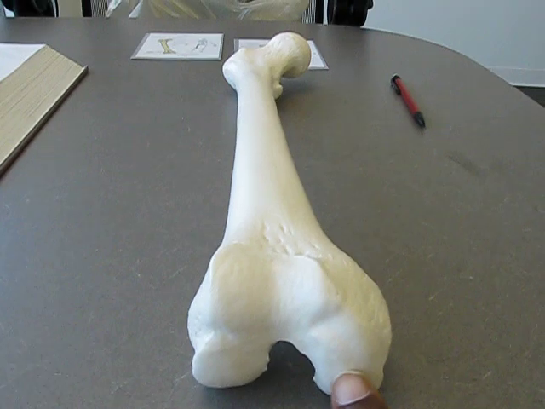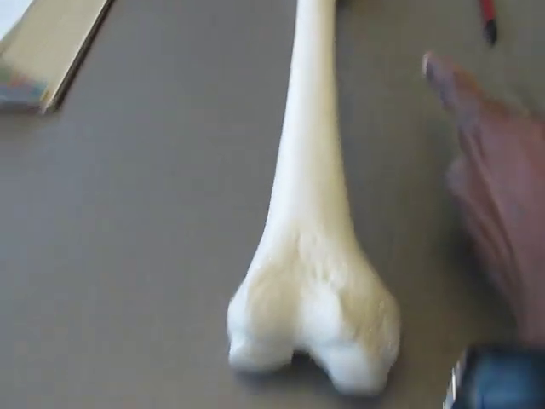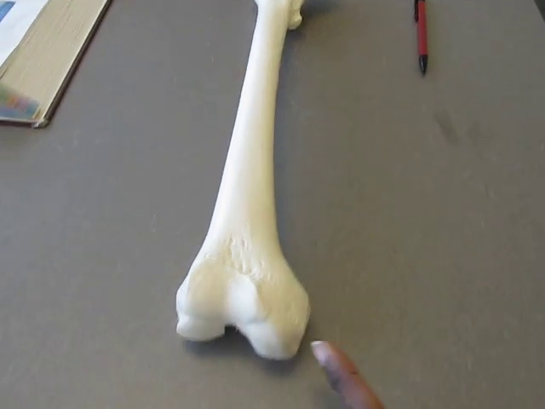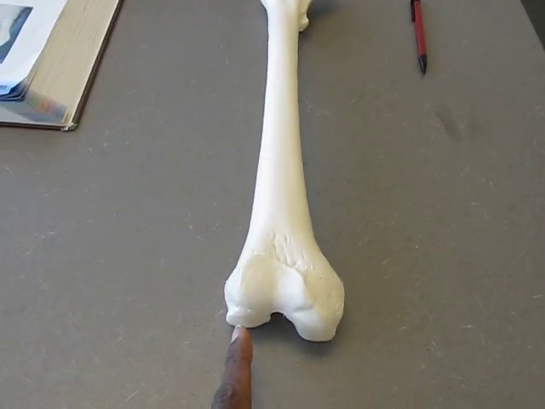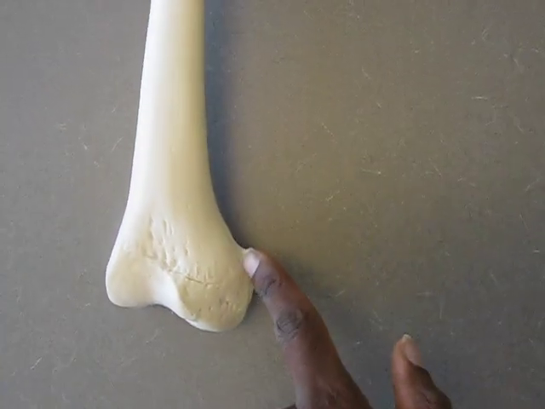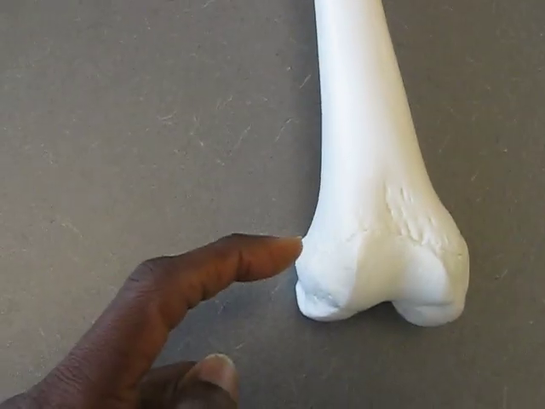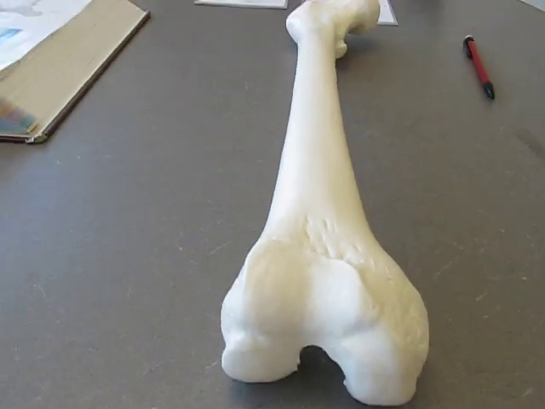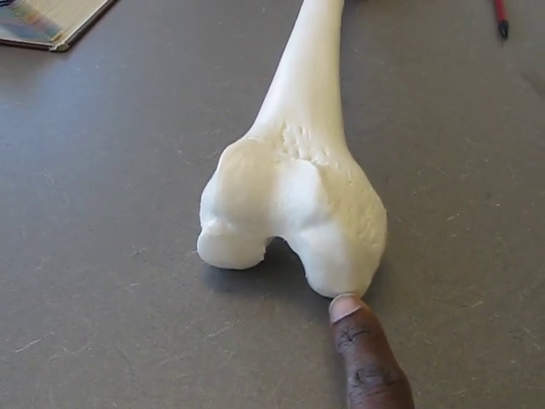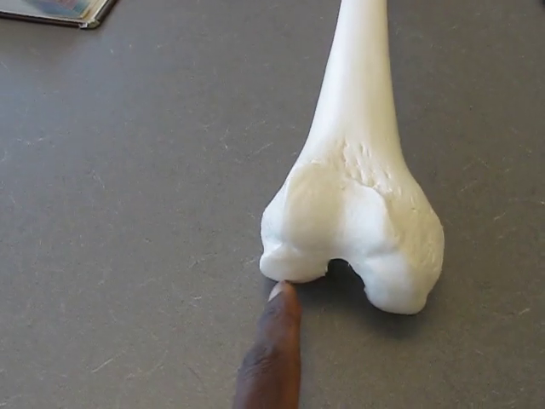This is the medial condyle on the same side as the head. This is the lateral condyle. Medial epicondyle, right above it. Lateral epicondyle. Medial goes with the tibia, and this goes with the fibula.